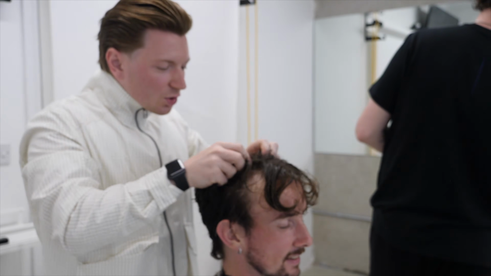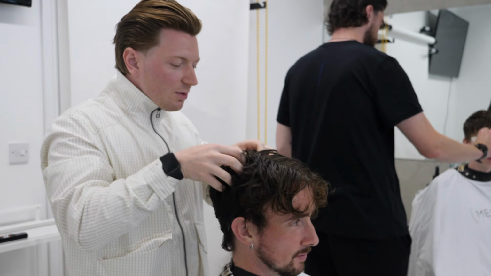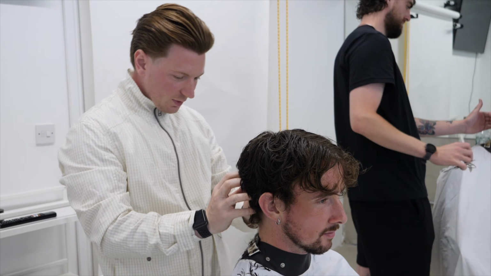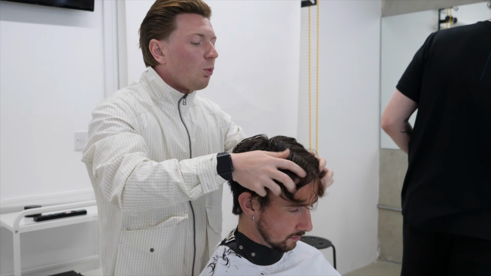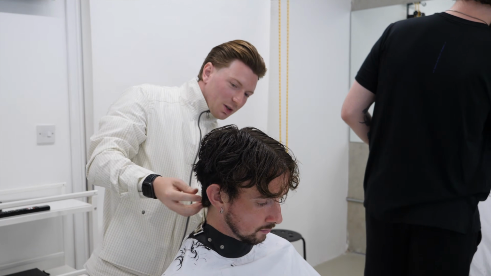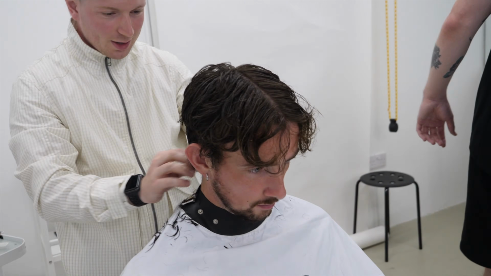Now I'm just going to scrunch this into the hair base, alright? Pretty much in the way that I want it to sit. And what I'm not going to do, guys, in this instance, I would normally use a diffuser or something like that, but I'm actually going to let it dry quite naturally.